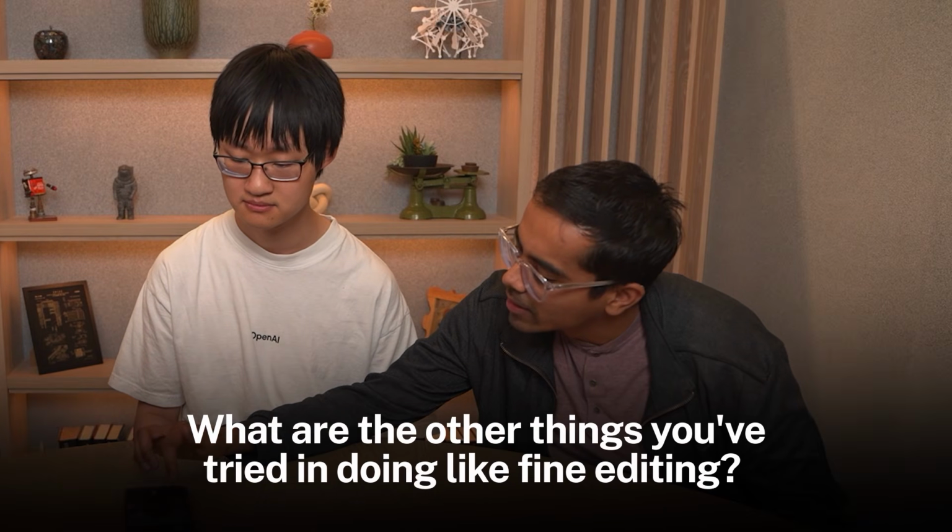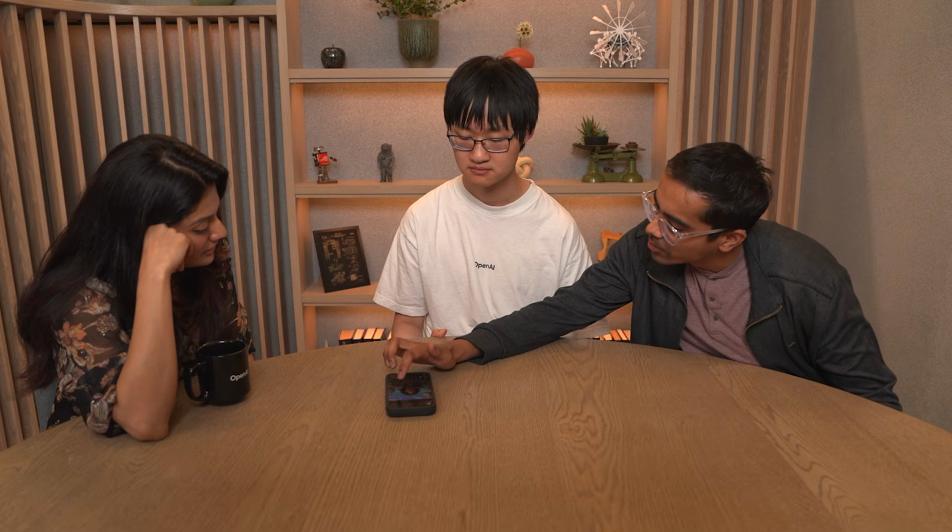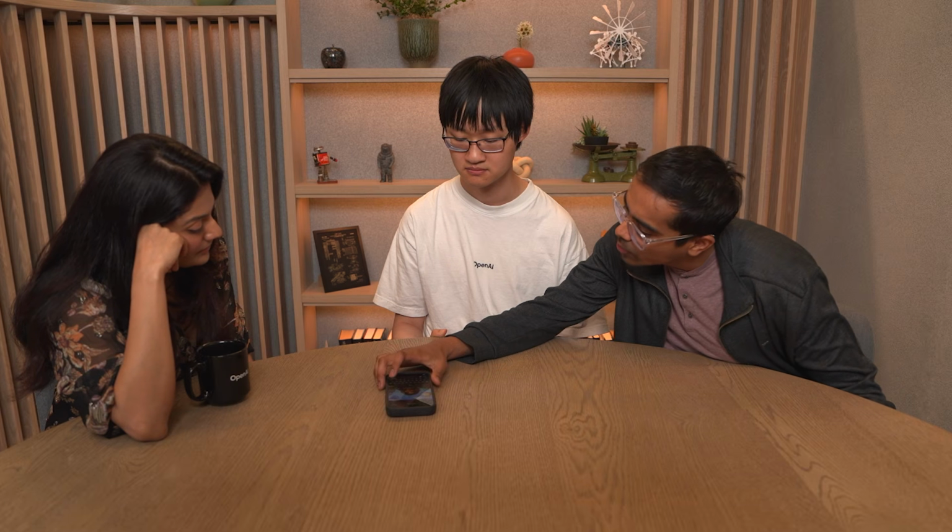On this, just using your example right here, what are the other things you've tried in doing fine editing? So we looked at this example of selecting a specific area. Have you tried removing things, changing aspect ratio? So I did. Changing aspect ratio is something I just did right here, because the avatar videos that I'm creating are for both landscape as well as portrait videos. So I asked it to produce 2 different aspect ratios. This is the landscape version and this is the 16:9. So it just created both of them in one go, which is pretty cool.